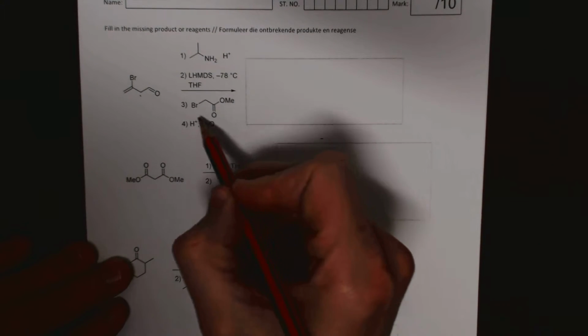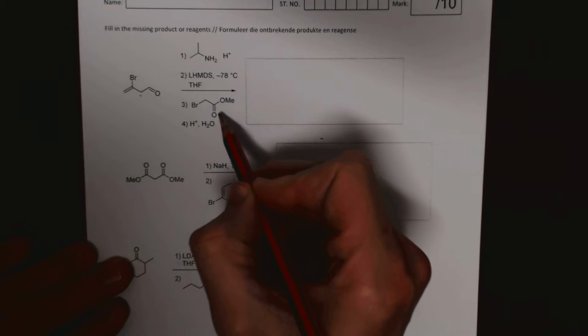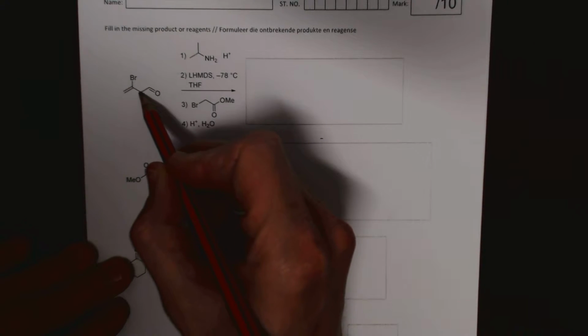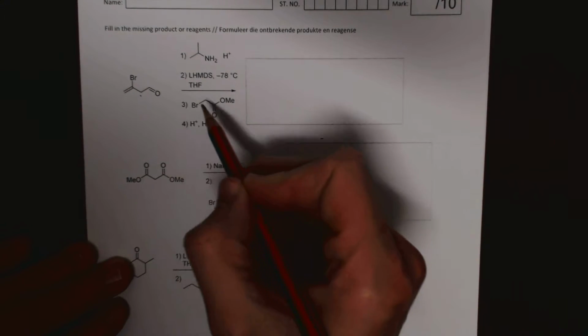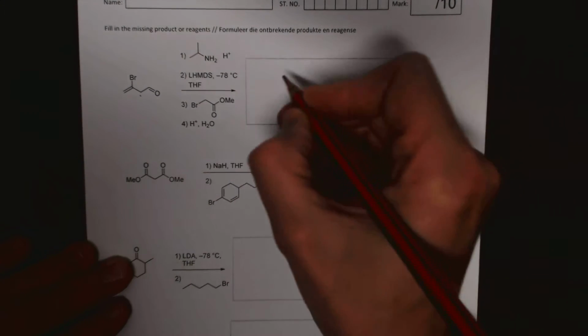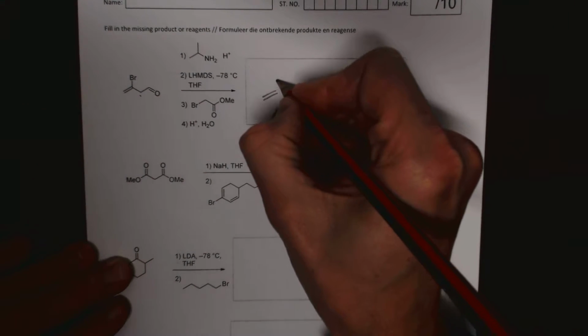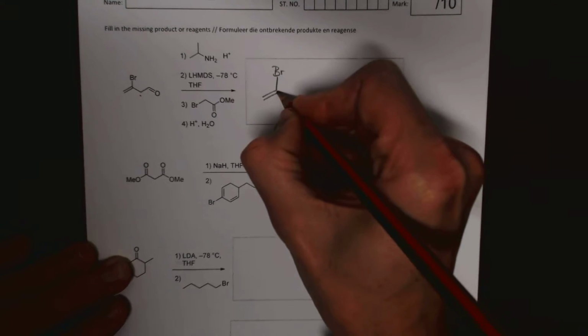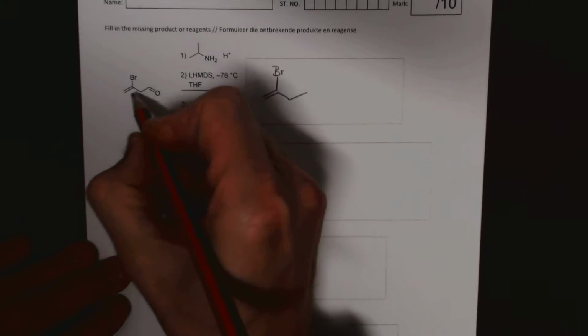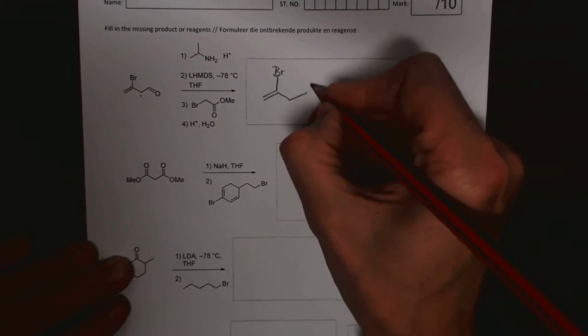Here's our electrophile, very good electrophile, alpha bromo ester. So this carbon is going to connect with that one, we have bromine leaving group, and then at the end we're going to get a hydrolysis. So the product of this is just, obviously the bromine in the starting material isn't going to react. This is an sp2 one.